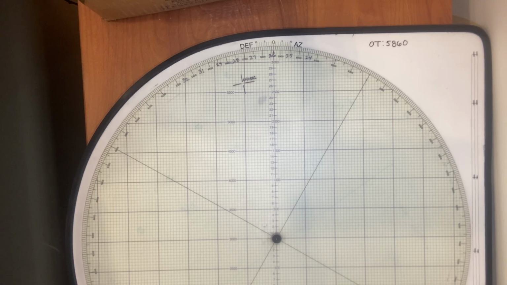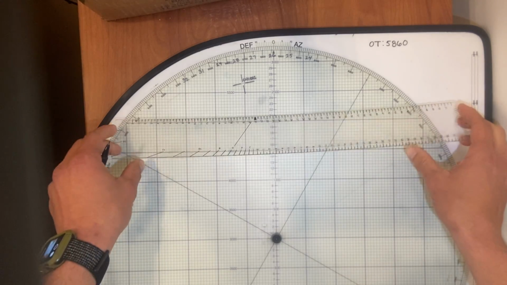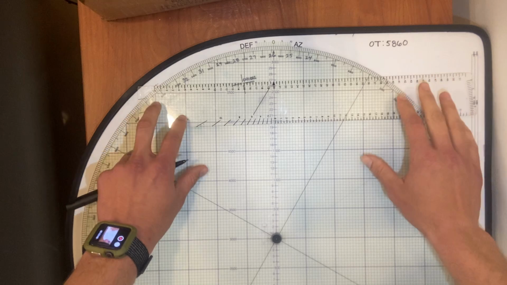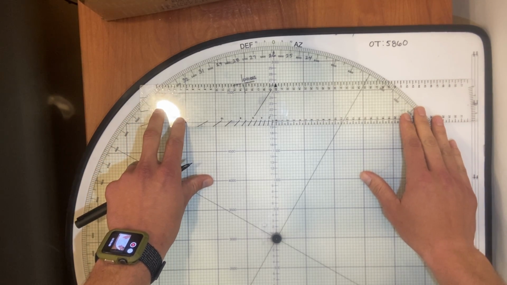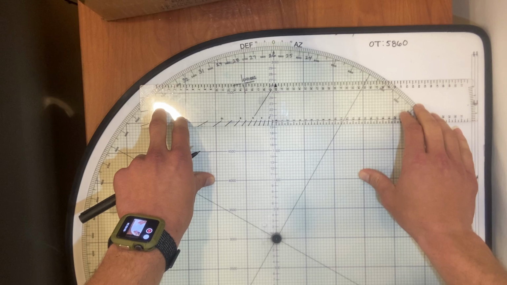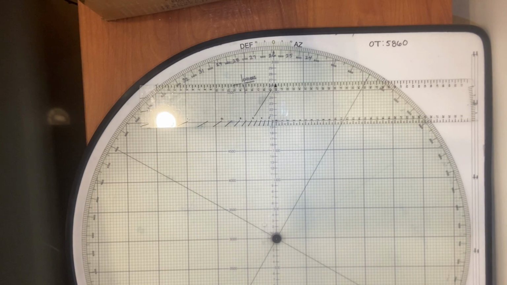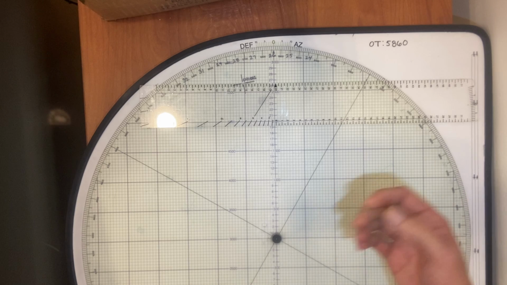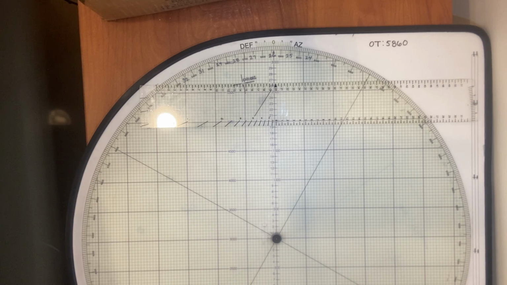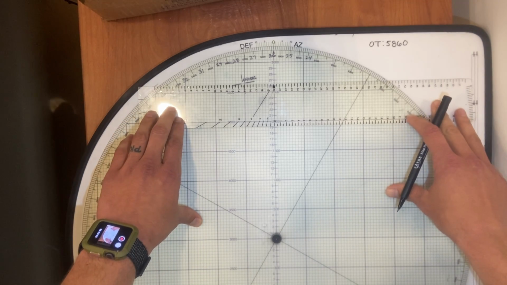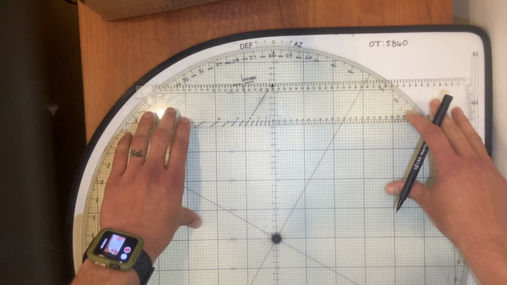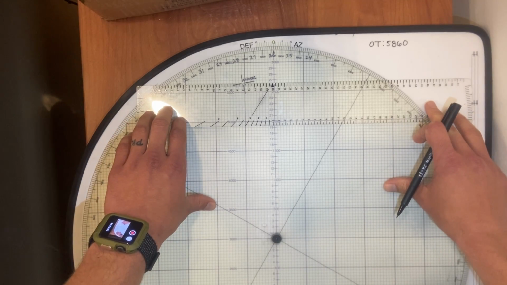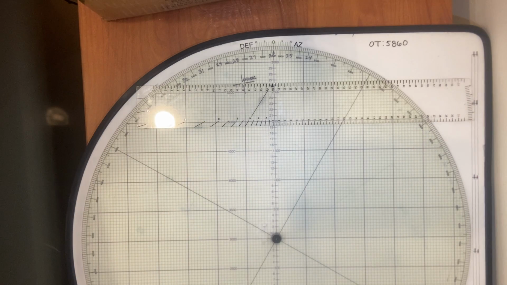If I'm using my range arm, I'm going to start with my range arm nice and parallel across my target. If I had more room here, I would start at 0 for simplicity, but I don't, so we'll say I start with 15. My range arm is nice and parallel with the green or black grid lines on my plotting board base.